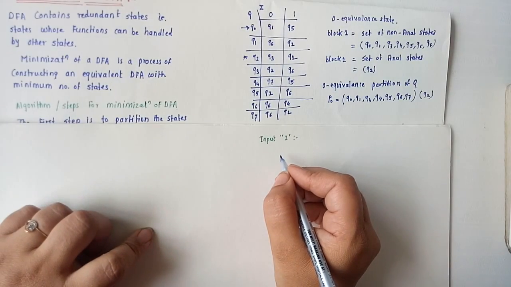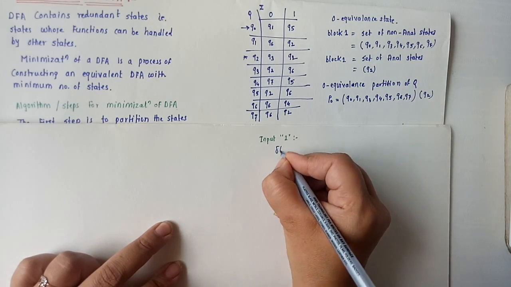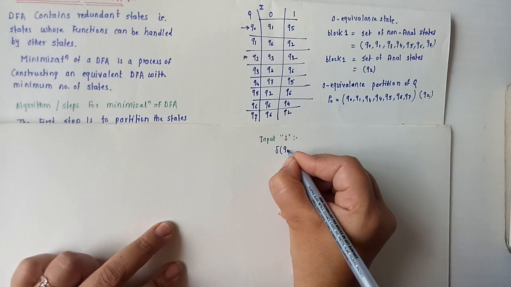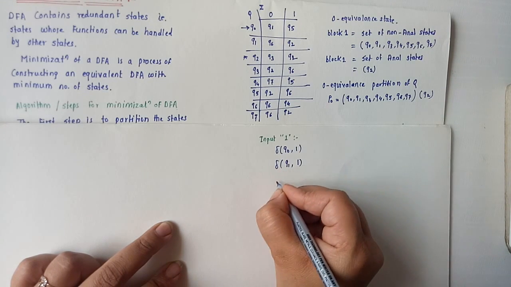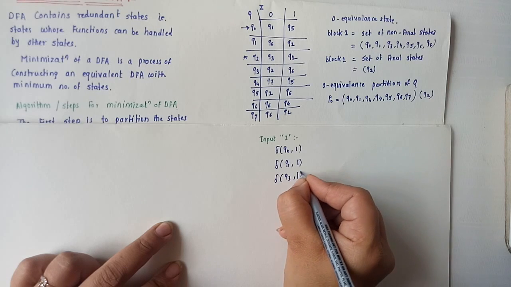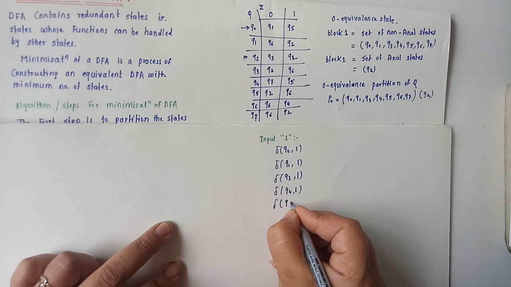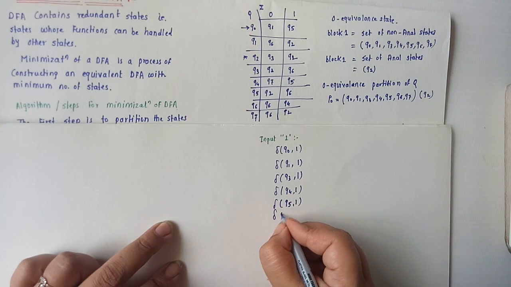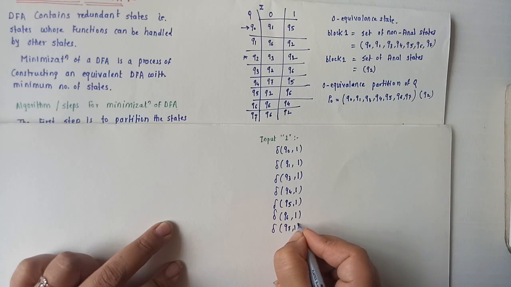Now we calculate for block 1. Delta of q0 on 1, q1 on 1, q3 on 1, q4 on 1, q5 on 1, q6 on 1, and q7 on 1.